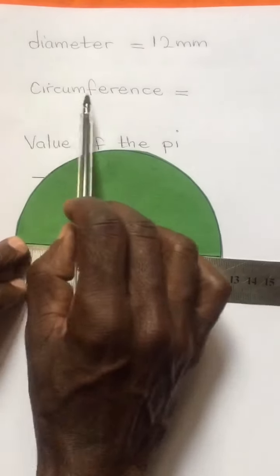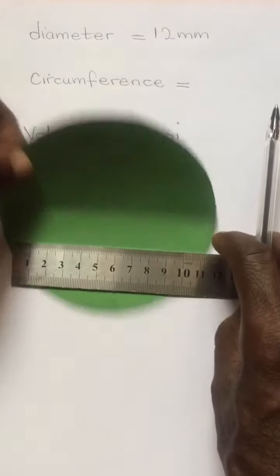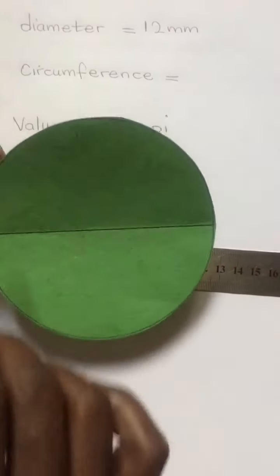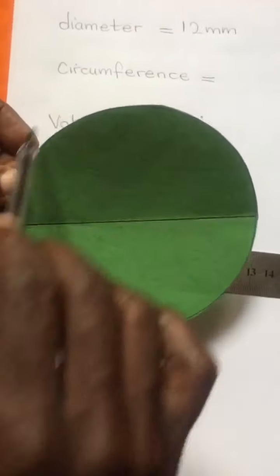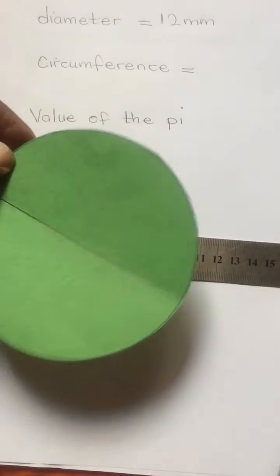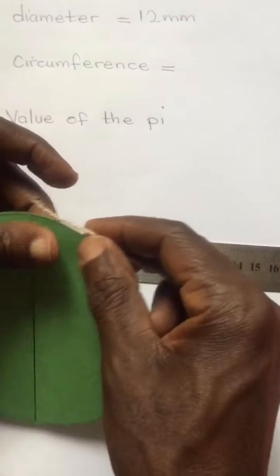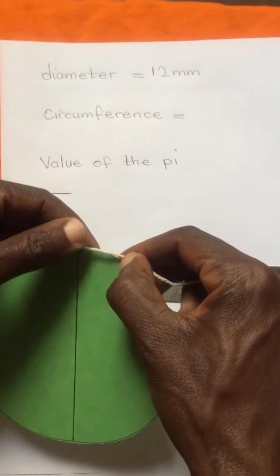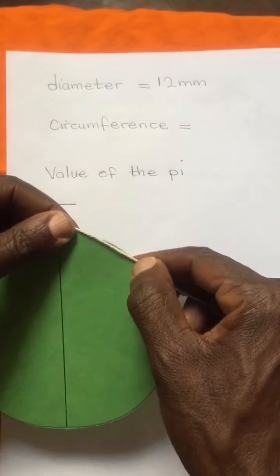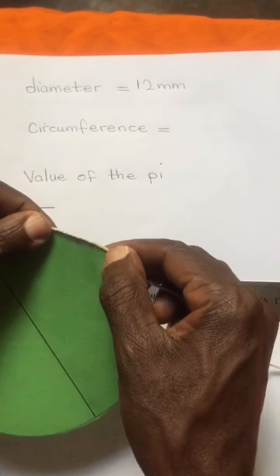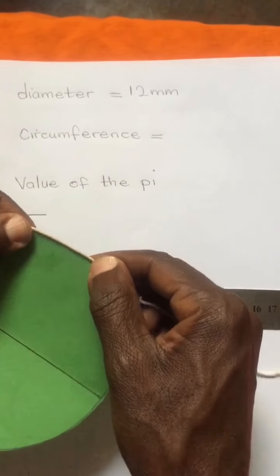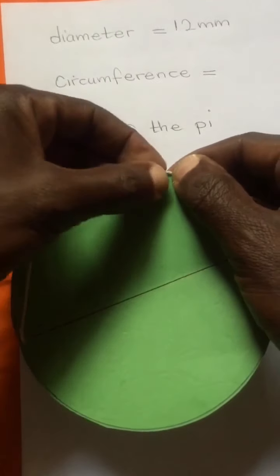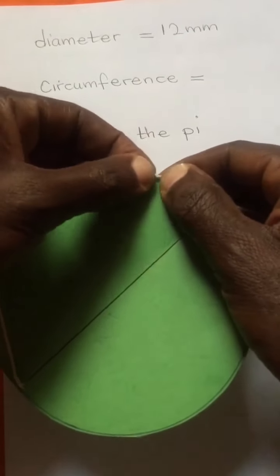The next one is the circumference. The circumference, we are going to measure this. That is the perimeter, the distance around a given shape. So I'm going to use a string, going round there, round here, round there.